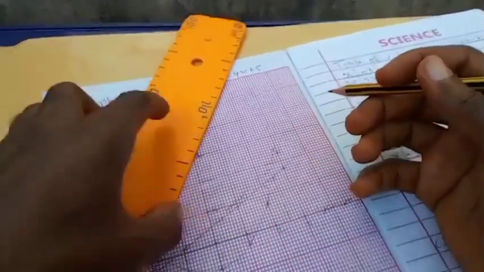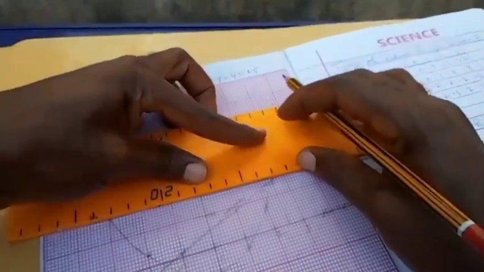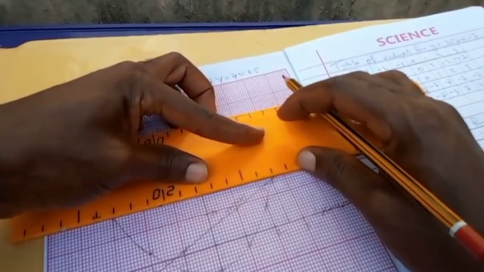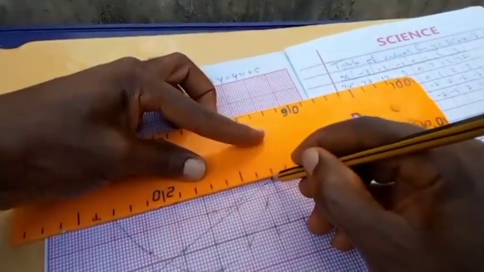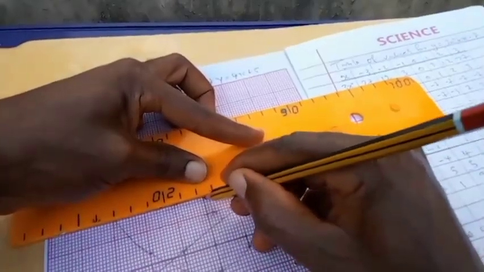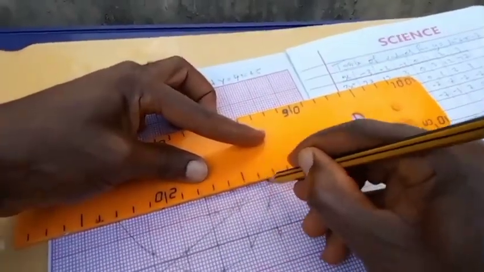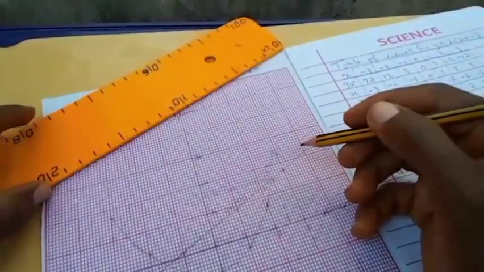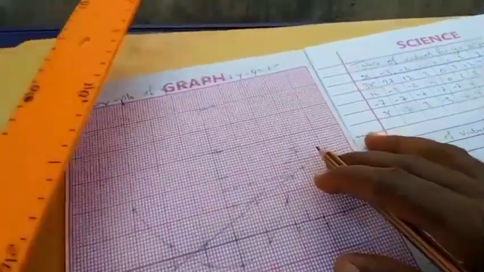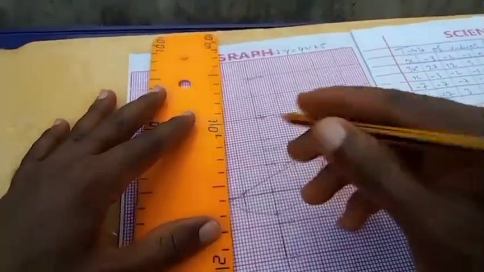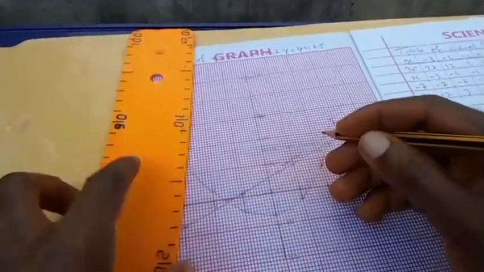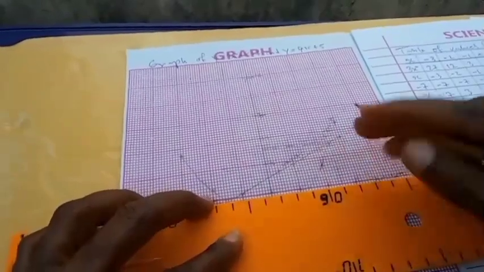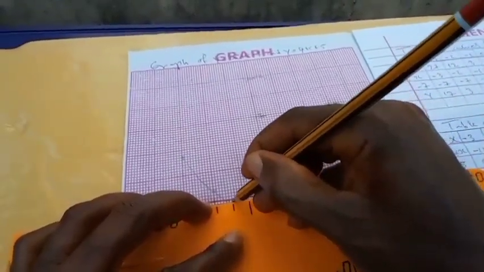Stop at the x axis and also check it out on the y axis. Check the corresponding value of y. Okay, so let me also mark this place before I start taking the reading. There is a point of intersection here, very close to almost 1.